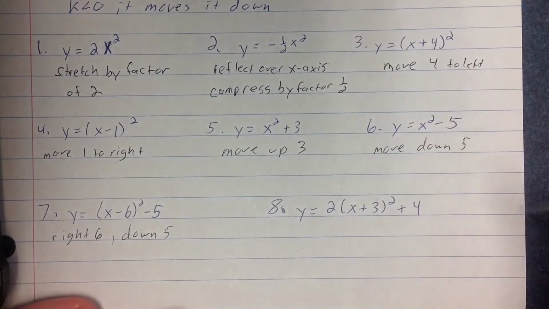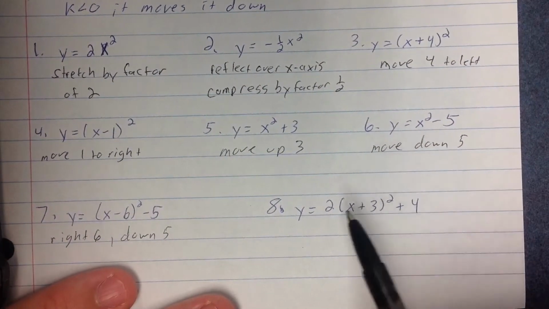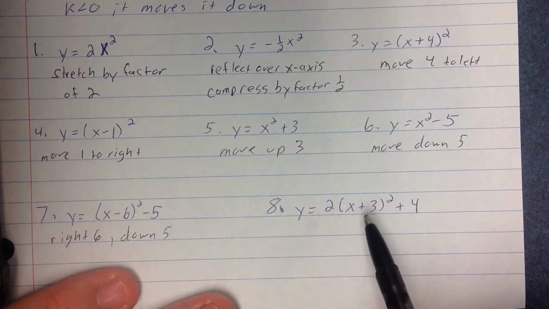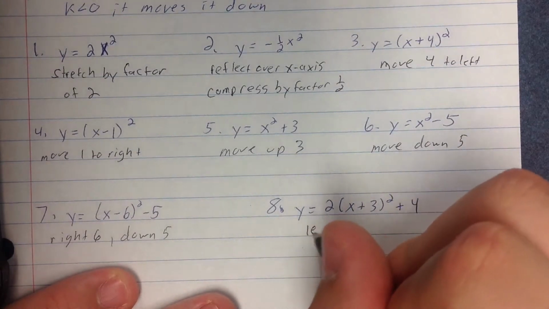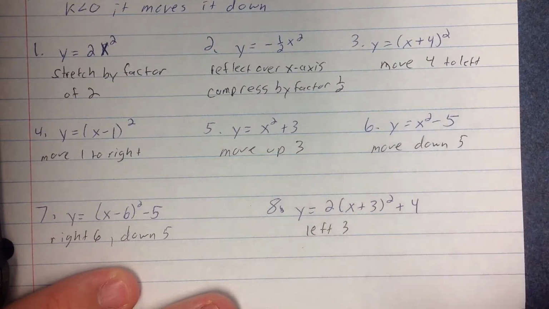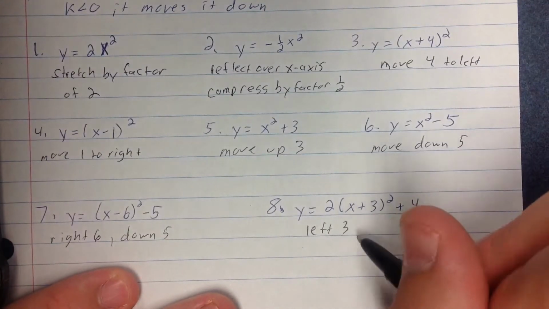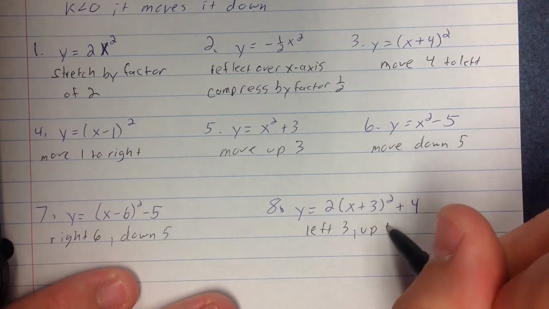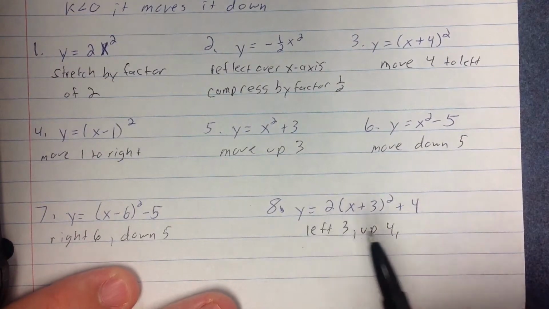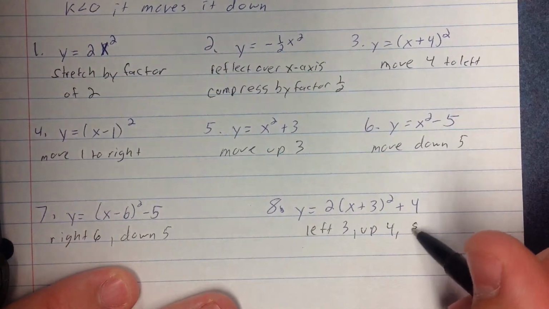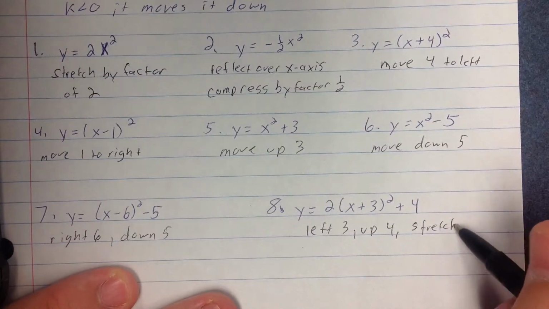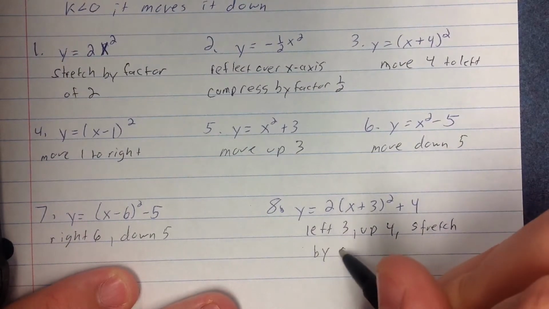Then on number 8, I know a few things. I know it's going to go left 3, plus 4, so it's going to go up 4. And since a is greater than 1, it's a stretch, in this case by a factor of 2.